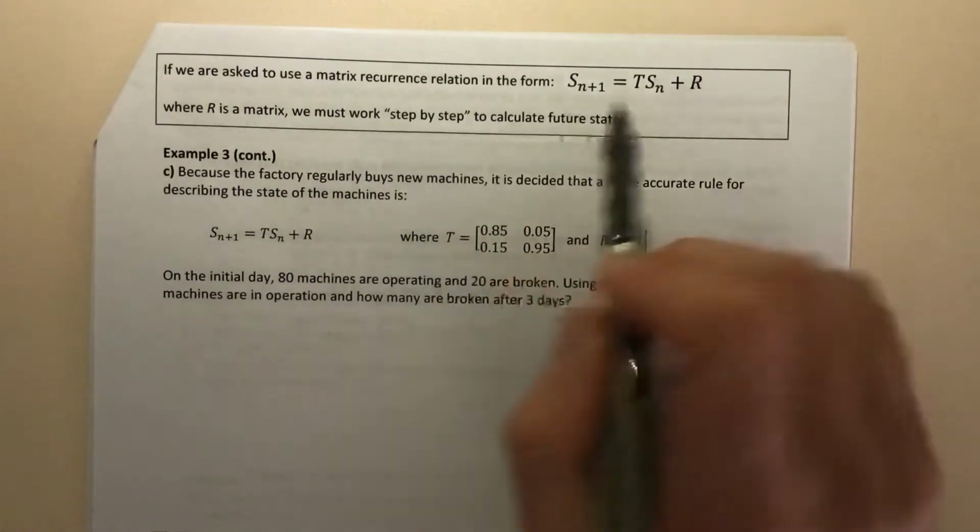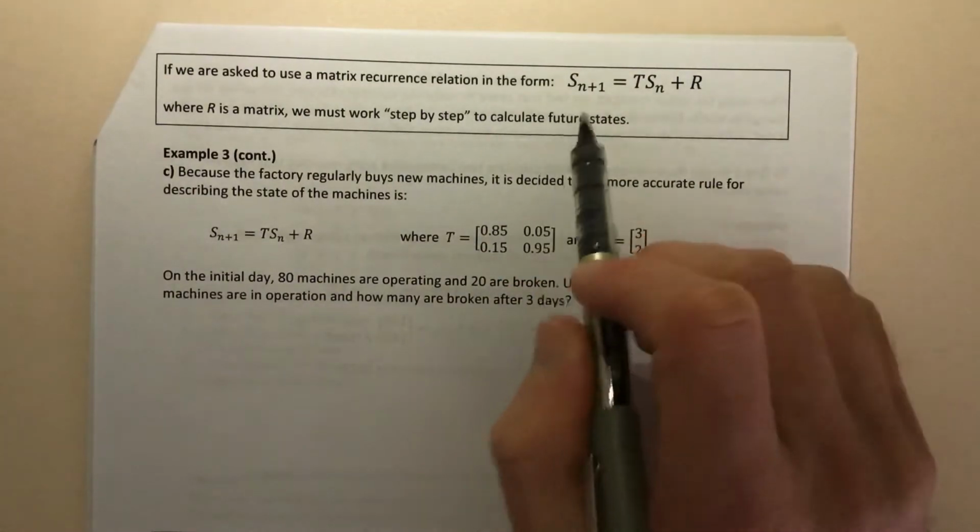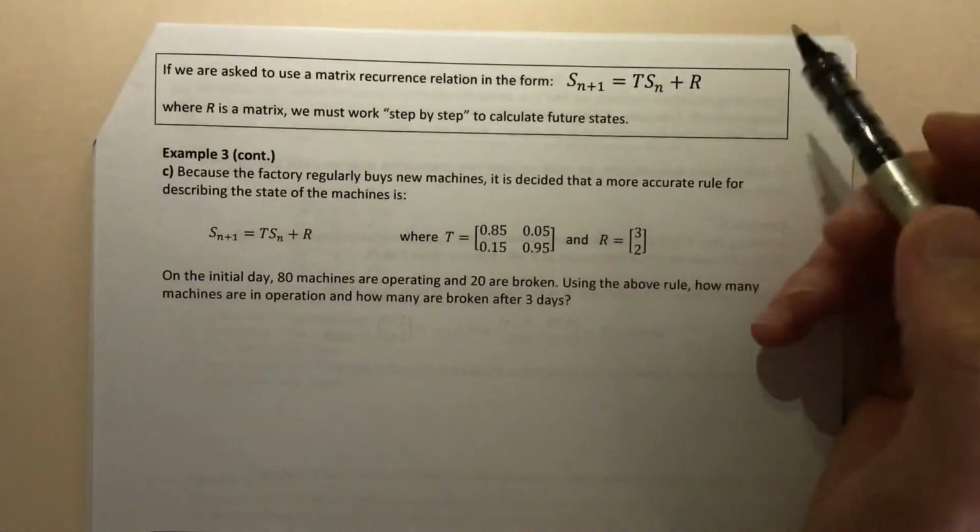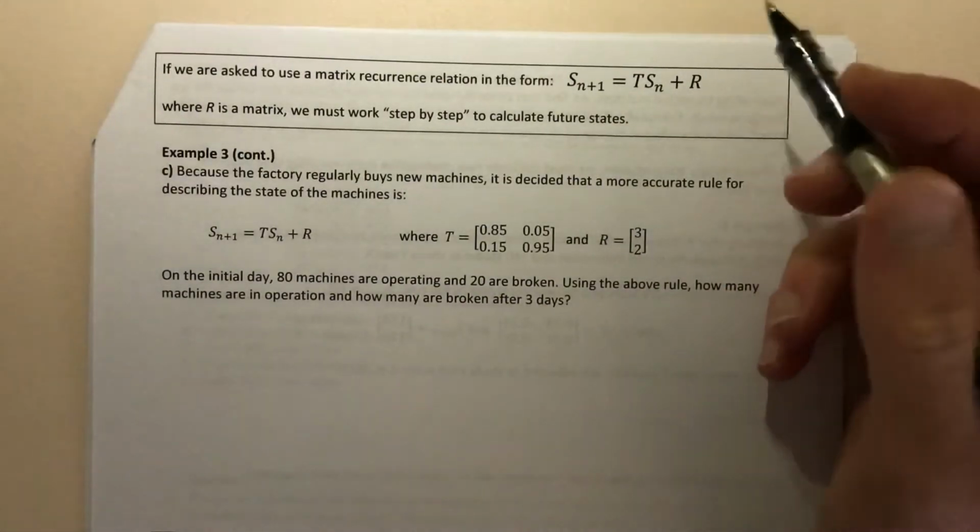Okay, so if you need to find S3, you have to go S1, then S2, then S3. Okay, you have to work step by step in these situations.